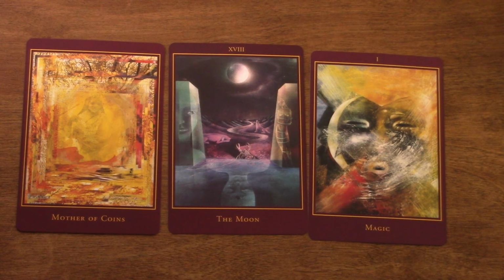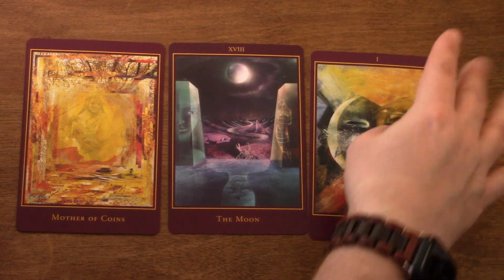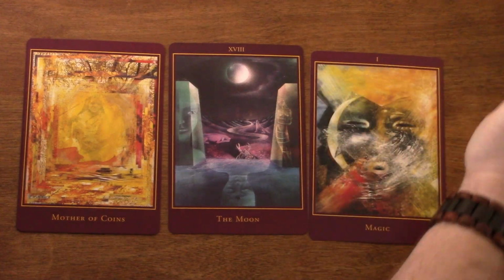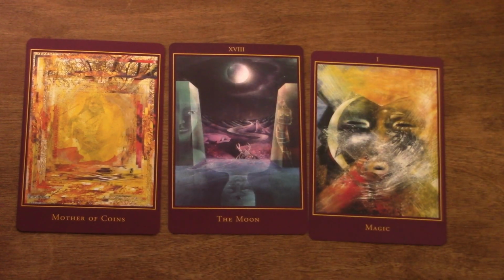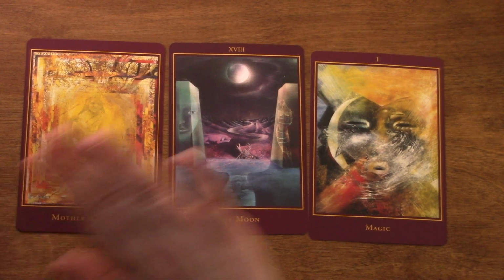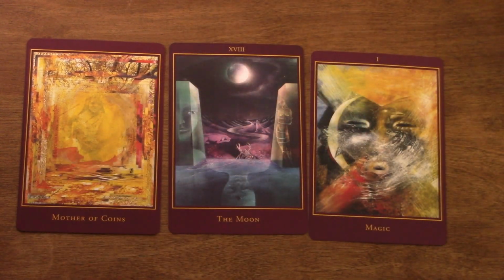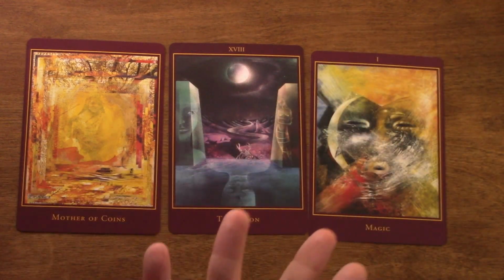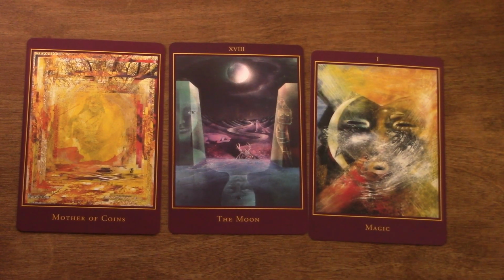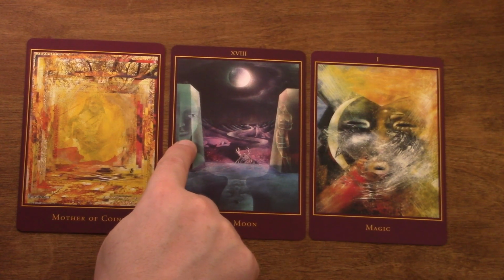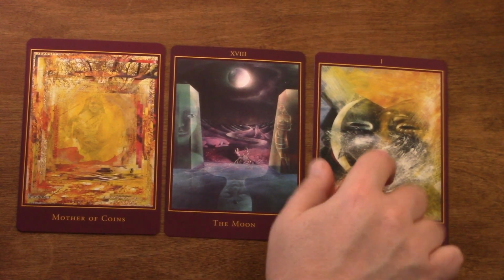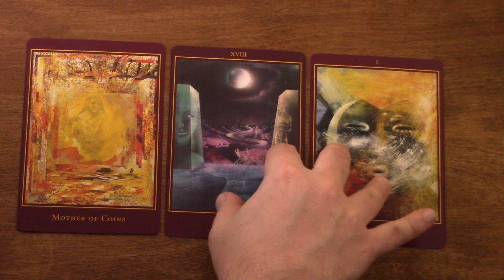Not a lot of flow in this spread either. There's a lot of flow to Magic, which would make sense. It is sort of flowing out of the reading. That is something I've noticed about this deck, is that the artist seems to love a sweep up to the right. Now, that just comes from working with this deck a lot. A very traditional Moon in a lot of ways, but there's a visual rhyme for me in this sort of mask-like face and a mask-like face here, which unites these two again.